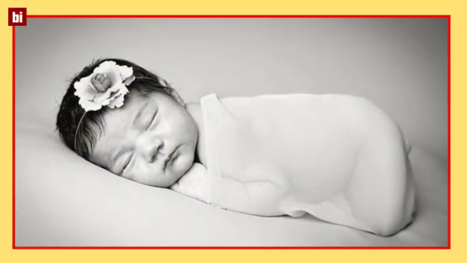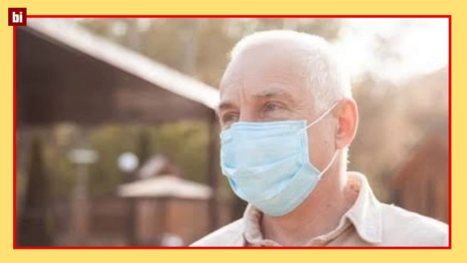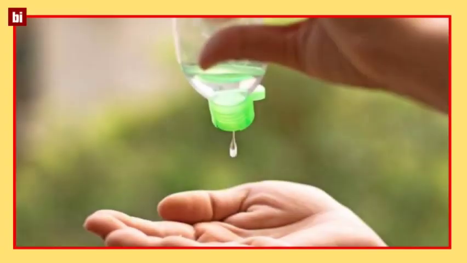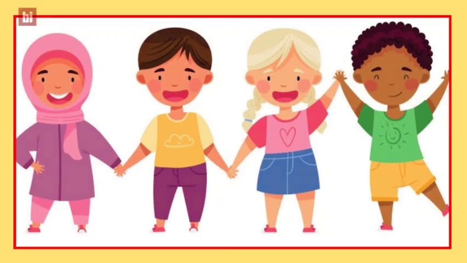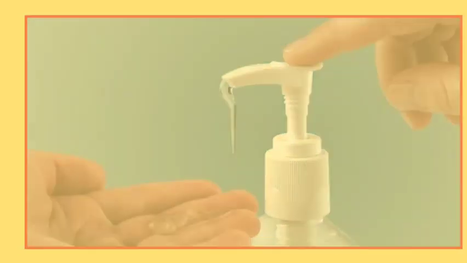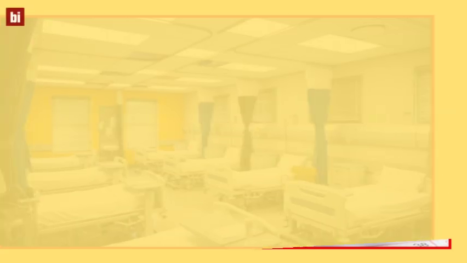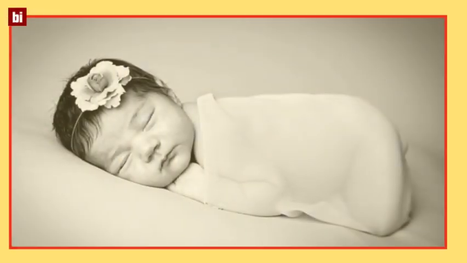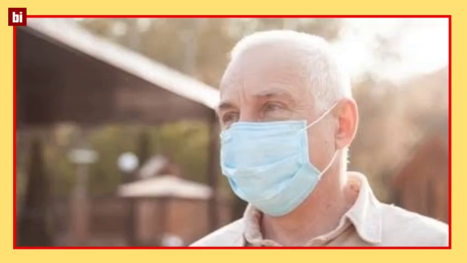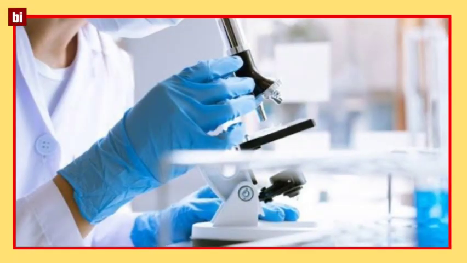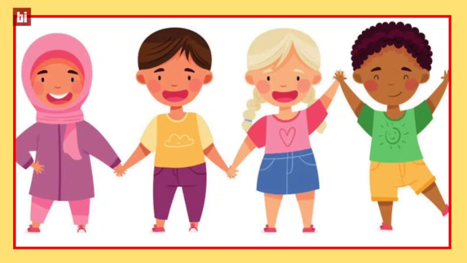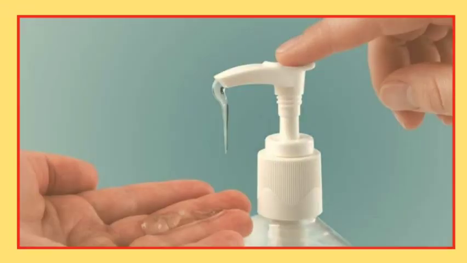HMPV infection in adults normally shows only mild flu-like symptoms. However, in some adult cases, especially elder adults, severe complications such as chronic obstructive pulmonary disease, COPD, can occur. Dyspnea is more likely in adults as compared to children.